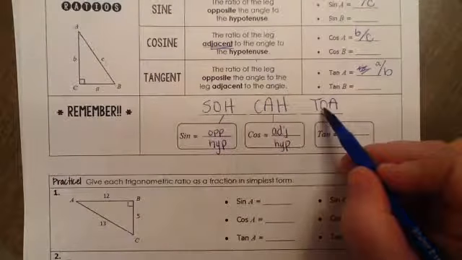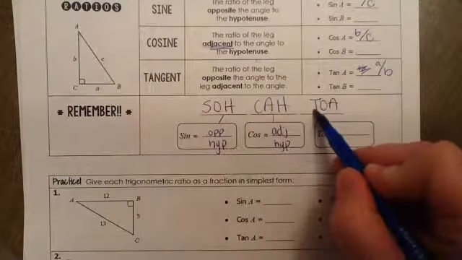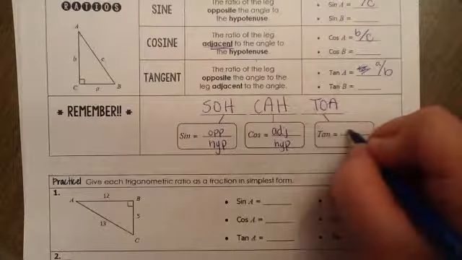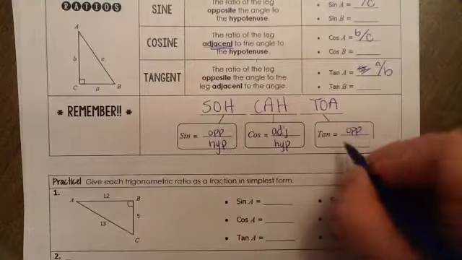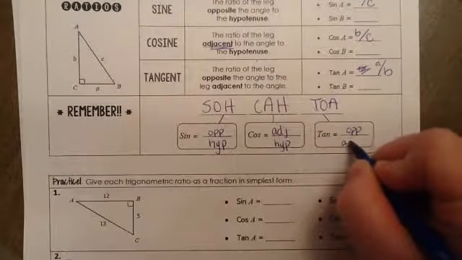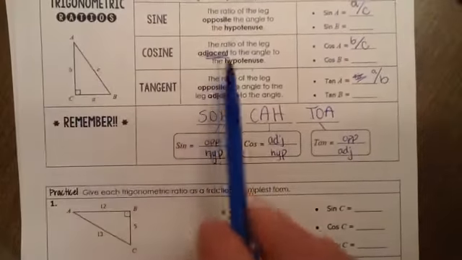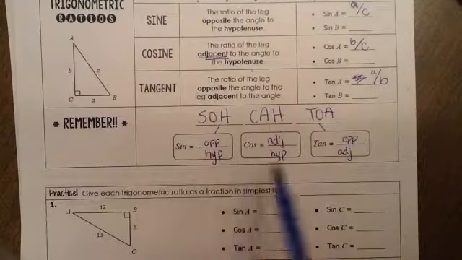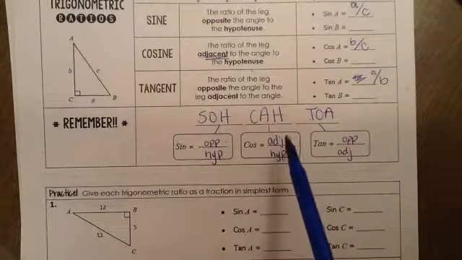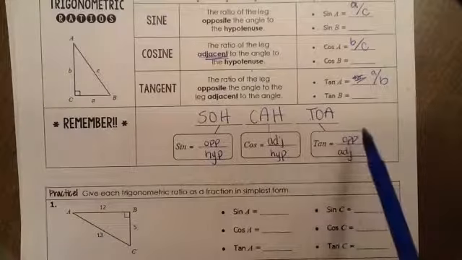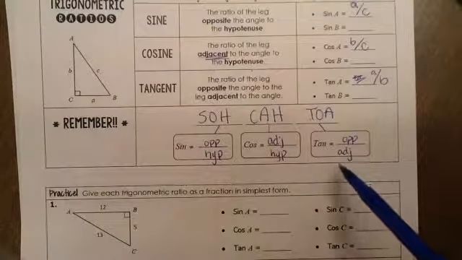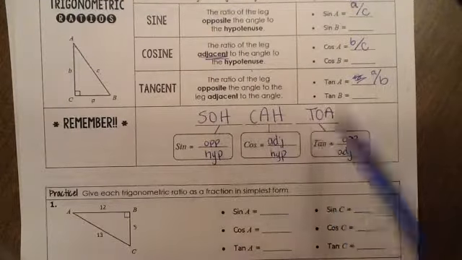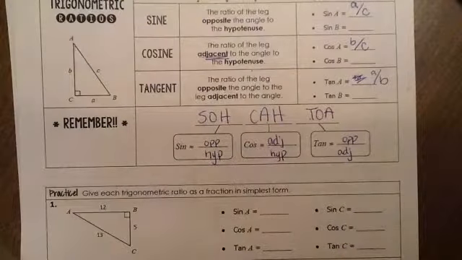And TOA stands for tangent, which would be opposite over adjacent. So three trig functions. Find the angle it's talking about, and you're either looking for sine, opposite over hypotenuse, cosine, adjacent over hypotenuse, or tangent, opposite over adjacent. SOHCAHTOA. Help you remember those trig functions.